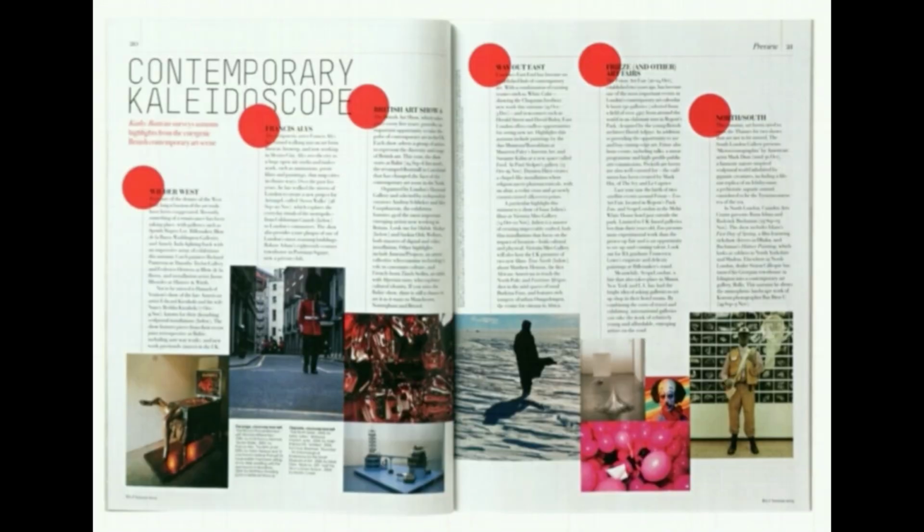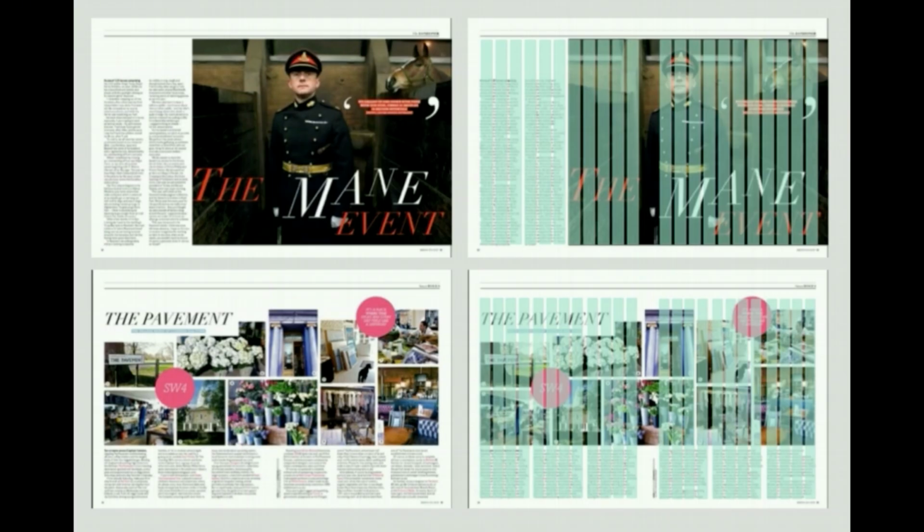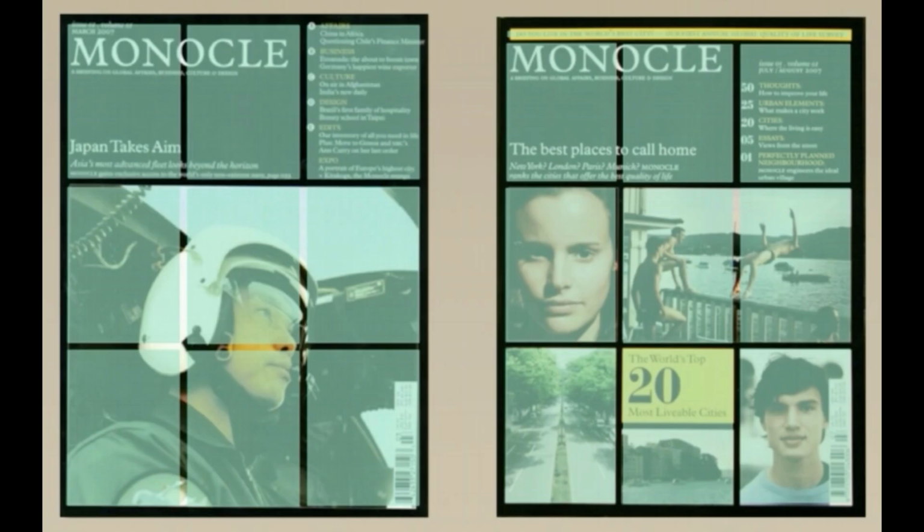Look at these real-world examples. On the left, a fashion magazine uses a 3-column grid but breaks the skeleton with circular elements to avoid monotony. Another publication might look like it uses 3 columns but is actually built on a 12-column grid. Even the cover of a magazine like Manacle reveals a hidden 12-column structure once you analyze it deeply.